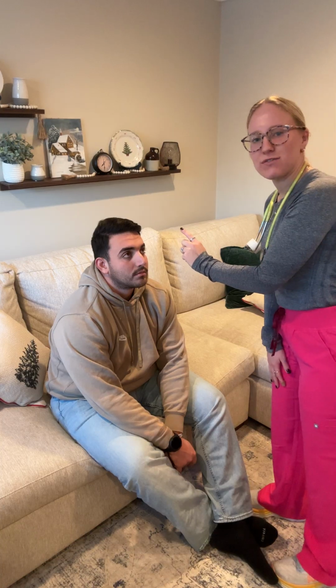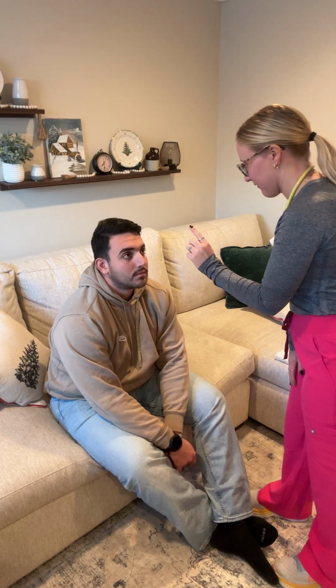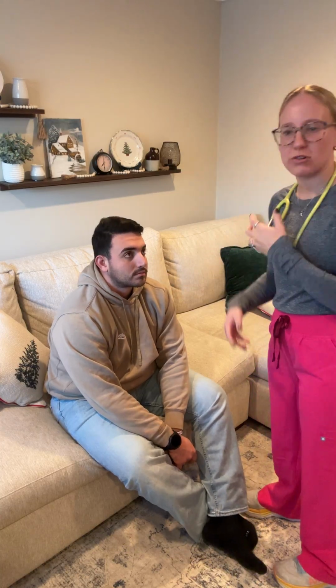Okay. Now I also want to test for convergence, so I am going to have you still stare at my finger, and I'm going to move it in towards your nose. Good. So I notice that his eyes are converging inwards, almost to look cross-eyed when I do that.